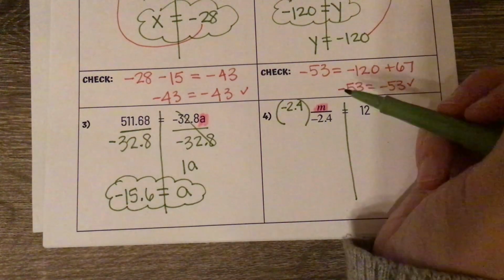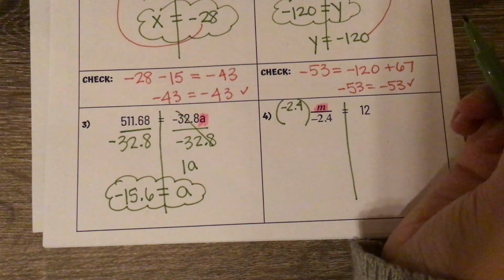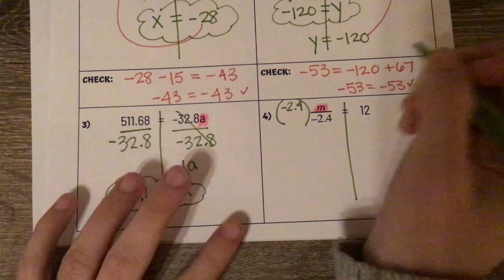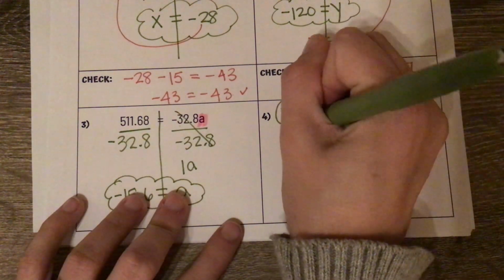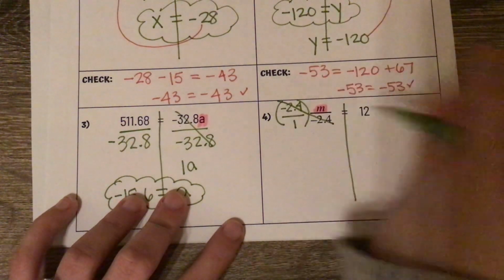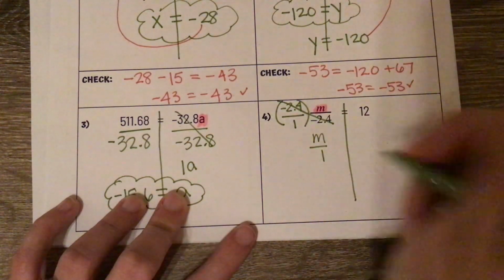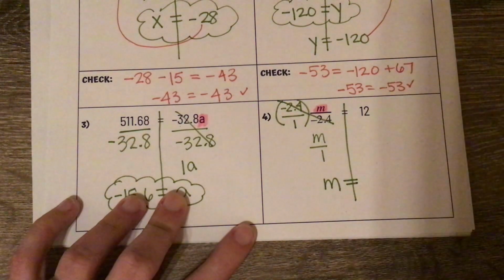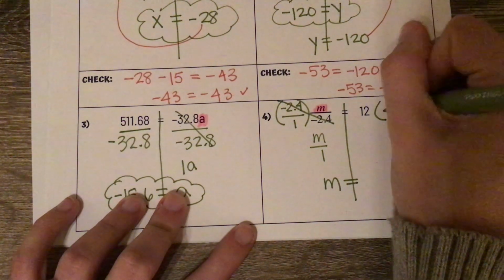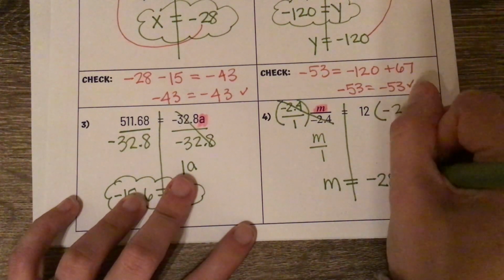I'm using parentheses because I don't want to use x for multiplication. That looks like a variable, and a dot is going to look like a decimal, so I think parentheses is the best way to do it. The reason that this will cancel out is if we think of it like a fraction, that's negative 2.4 over 1, and these diagonals in a fraction would cancel out, you'd be left with m over 1, which is just m. So we are just canceling it out and writing it as m. Over here, we are multiplying by the same thing, negative 2.4, and when I do that, I get negative 28.8.